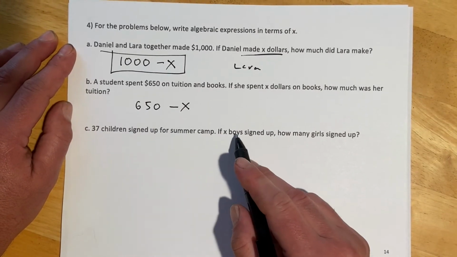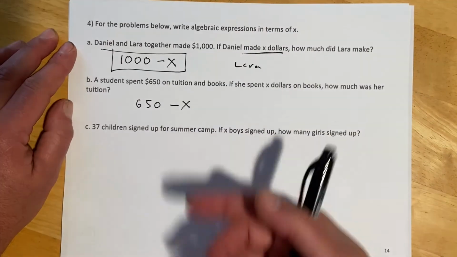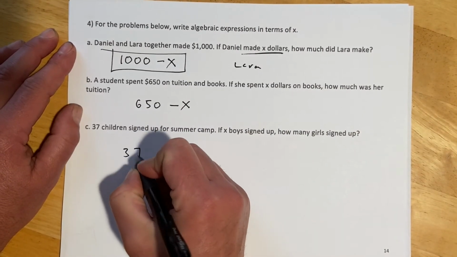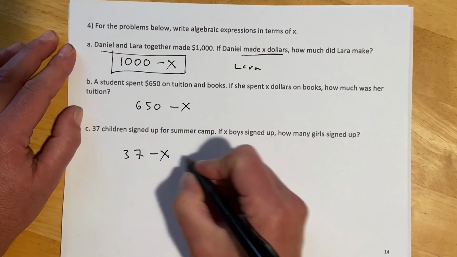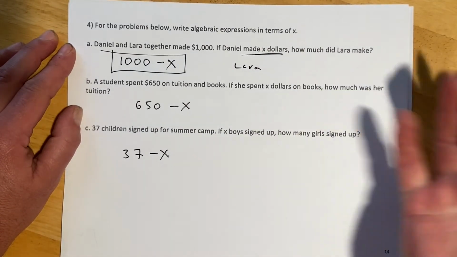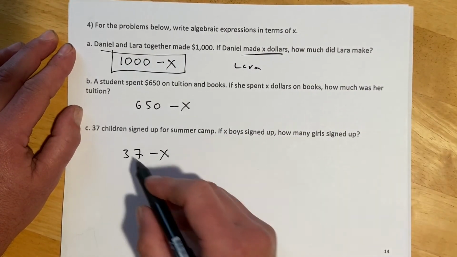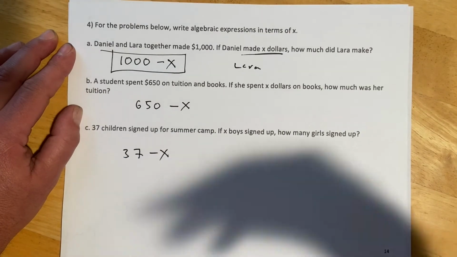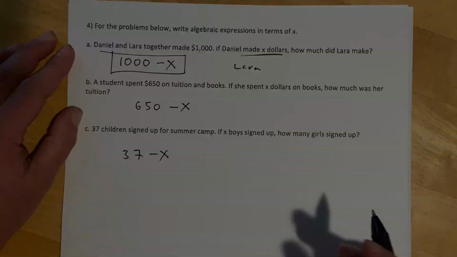37 children signed up for summer camp. If X boys signed up, how many girls? Again, pretty much the same thing. 37 total, we're letting boys be X, and so then the leftover amount from that would have to be girls. So if 10 boys signed up, 27 girls would have been present.